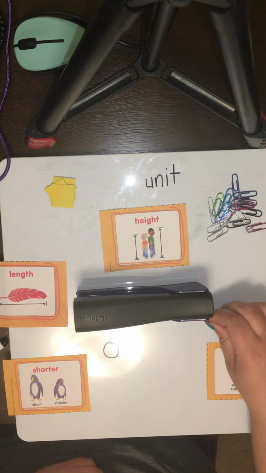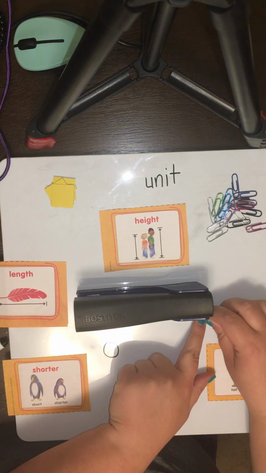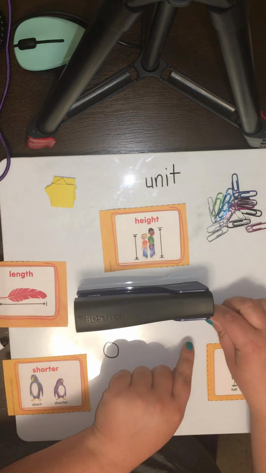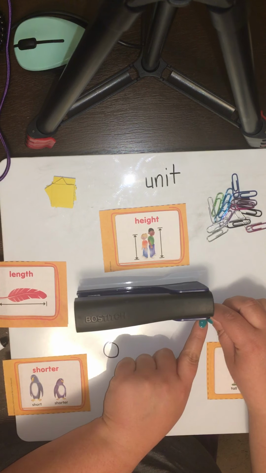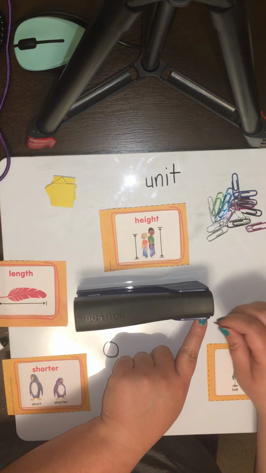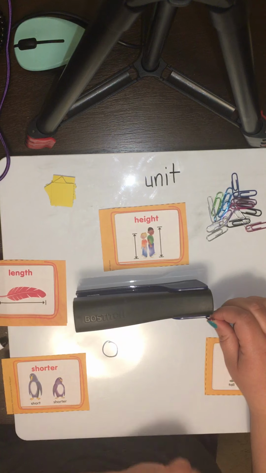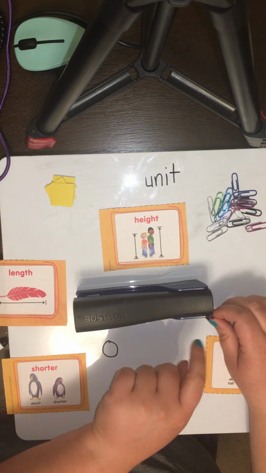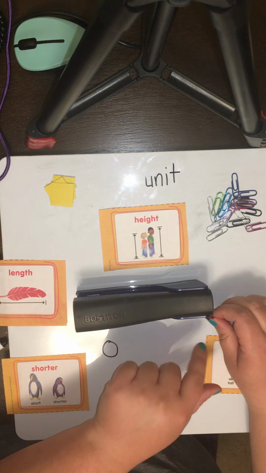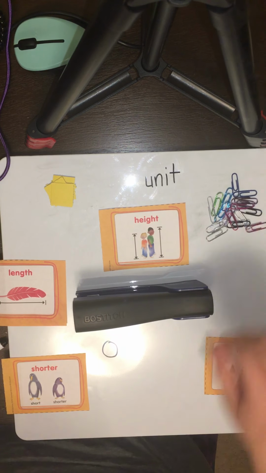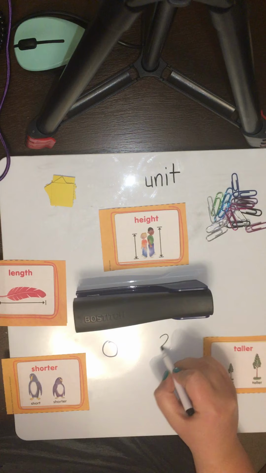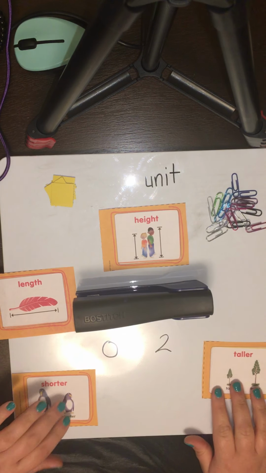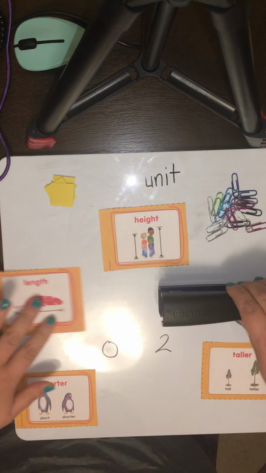And I'm going to use the paper clip to measure how tall my stapler is. What I'm going to do is start at the bottom. I'm going to put my finger here where the first paper clip ends, and then start the paper clip where the last one ended and count again. So I had 1, 2 paper clips. My stapler is 2 paper clips tall and the feather is 0 paper clips tall.